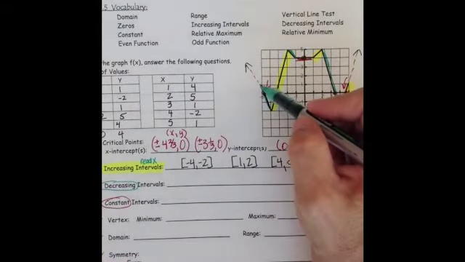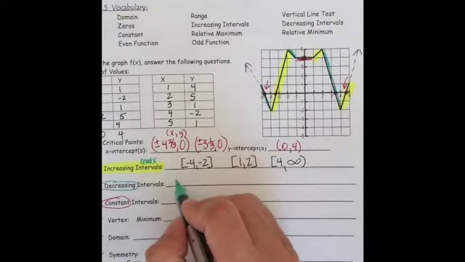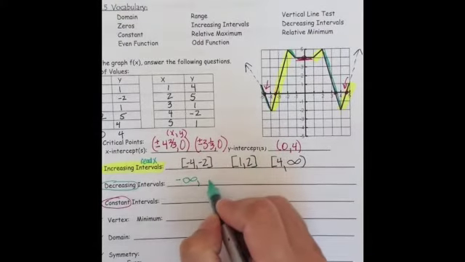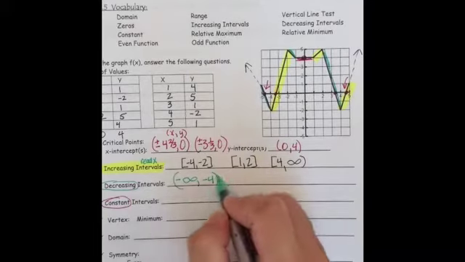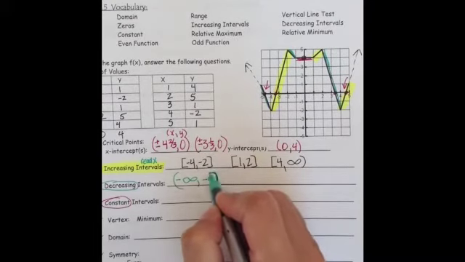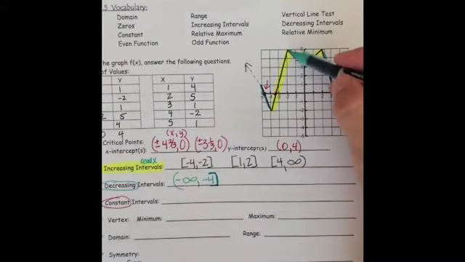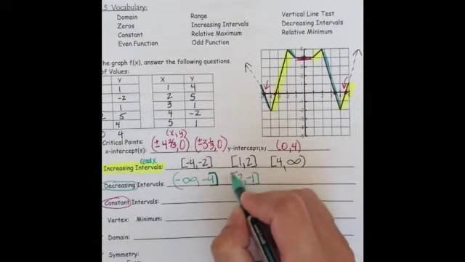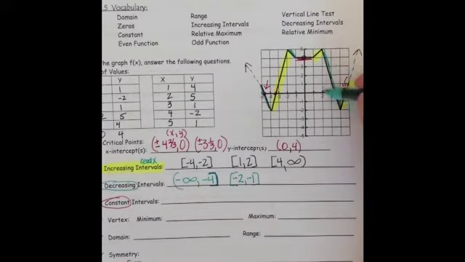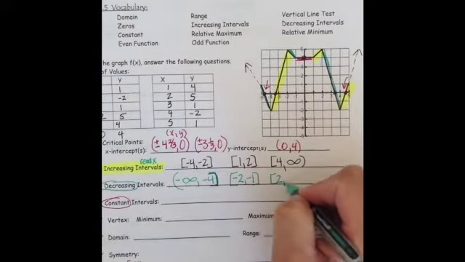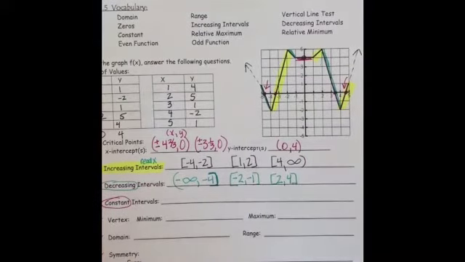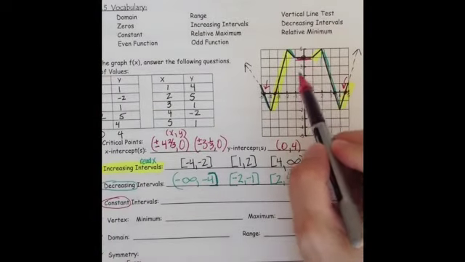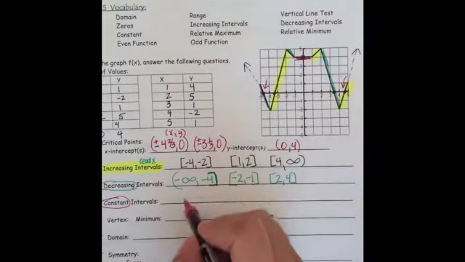Decreasing, where is it decreasing? Well, if it goes off the edge on forever, we're going to say it starts at -infinity and decreases to -4. And it's decreasing from -2 to -1. And it's decreasing from 2, right here, to 4. And then where is it constant? Constant means that it's flat, and it is flat right here, so that's from -1 to 1.